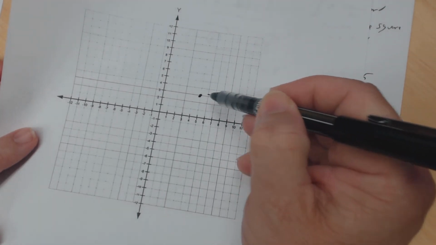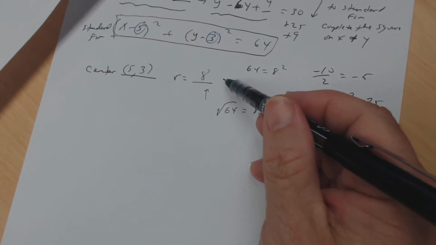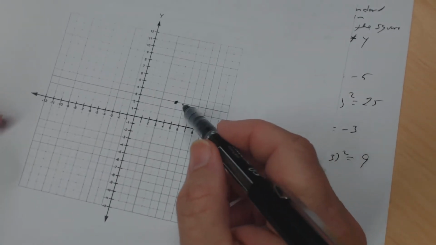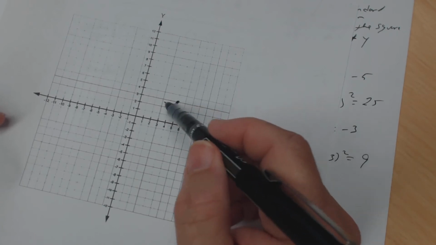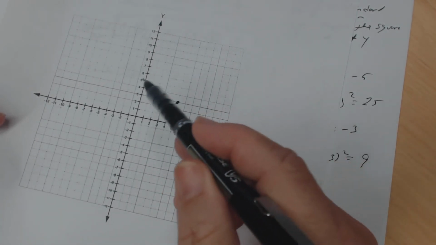So there's the center. Okay. Now from that center, I'm going to use the radius. The radius is 8. So I'm going to go 8 units to the right, 8 units up, 8 units to the left, 8 units down, and I connect the dots using a circle.